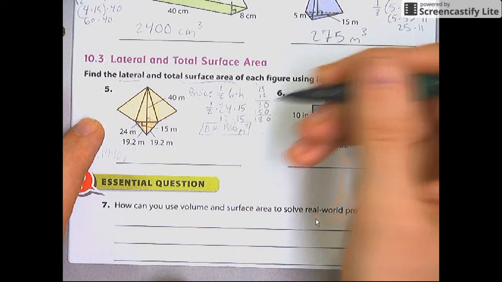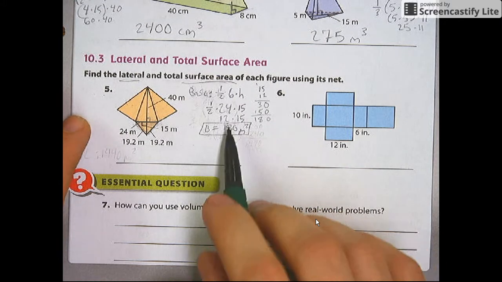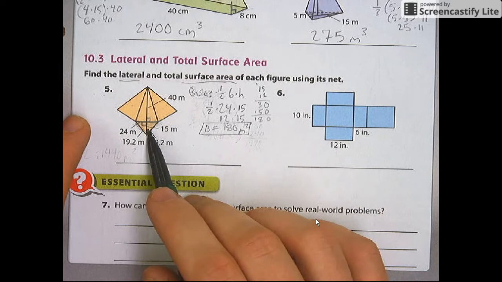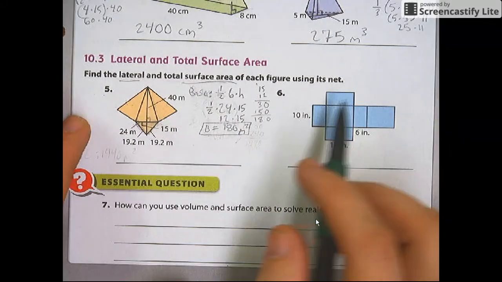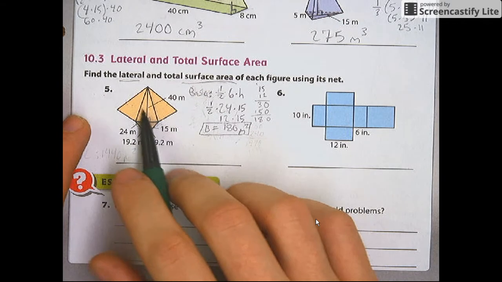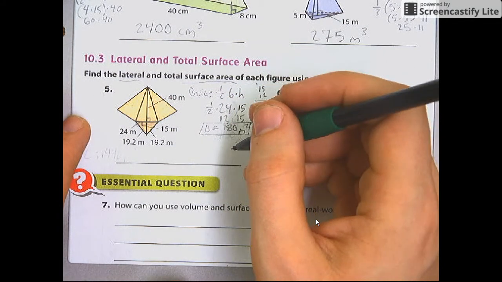All right. My question's not asking for the base, though. But if it was, I'd have it right here. My question is asking for the lateral area. So that's going to be everything that's not the base. That's going to be these three triangles. Luckily for me, they're all the same size. So that's going to be pretty easy to find here.